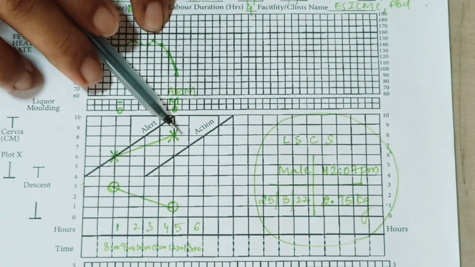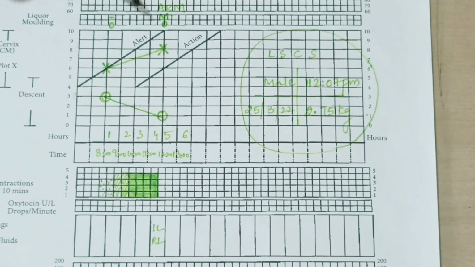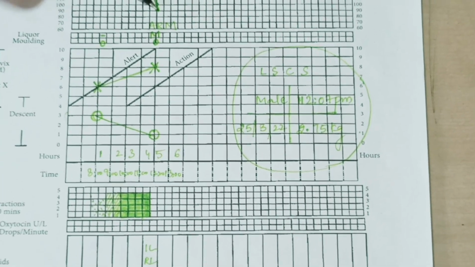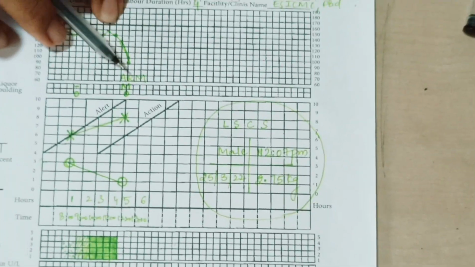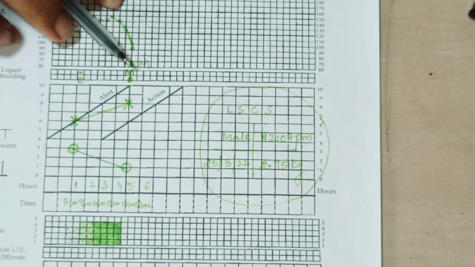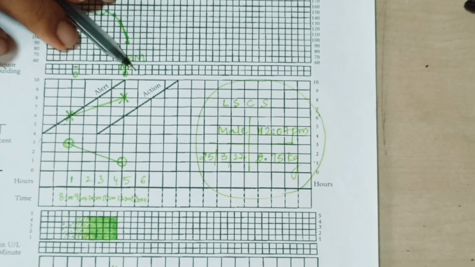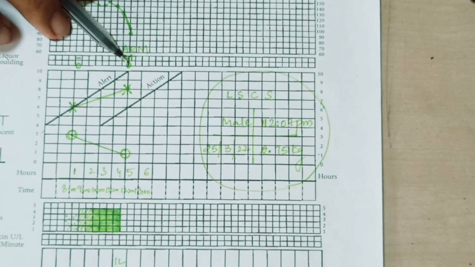But what we did is, since contractions were taking place better and 4 hours were over, we conducted a per vaginal examination, and she was almost 8 centimeters dilated. At that time an ARM was done, and there was thick meconium, grade 3 meconium.